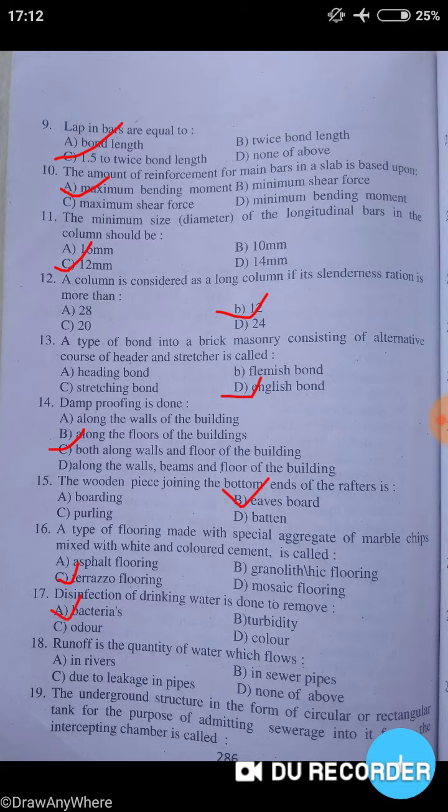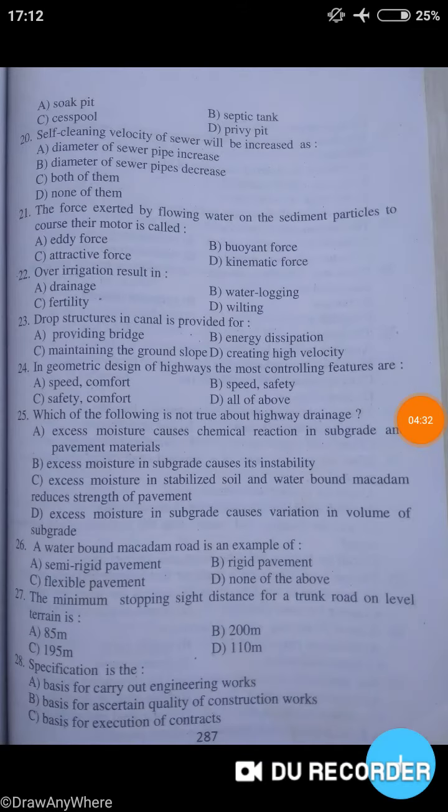Bacteria. Runoff is the quantity of water which flows in sewer pipes. The underground structure in the form of a circular or rectangular tank for the purpose of admitting sewer into it from the intercepting chamber is called cesspool. Self-cleaning velocity of sewer will be increased as the diameter of the sewer pipe increases.